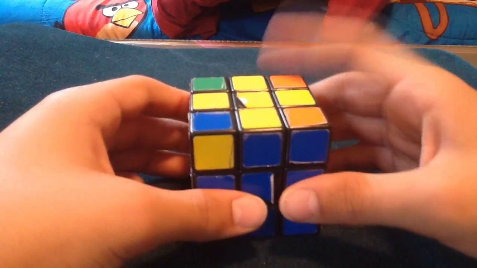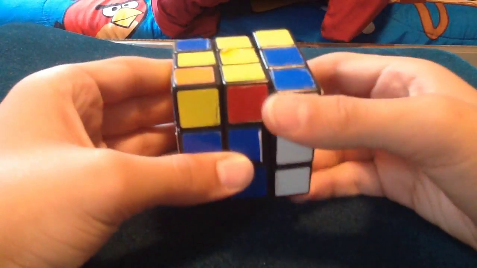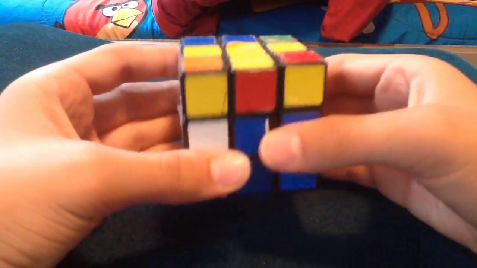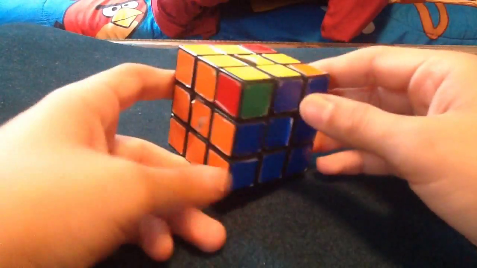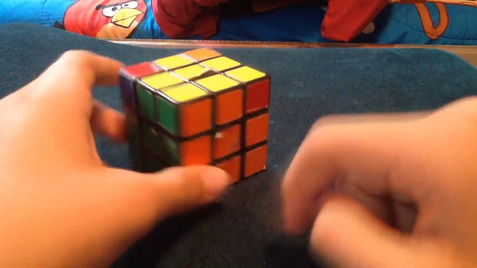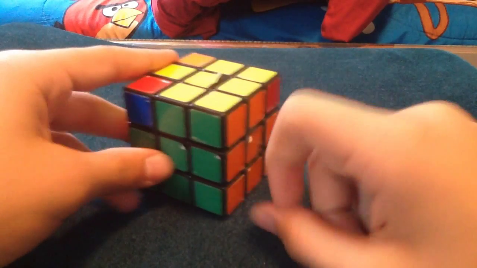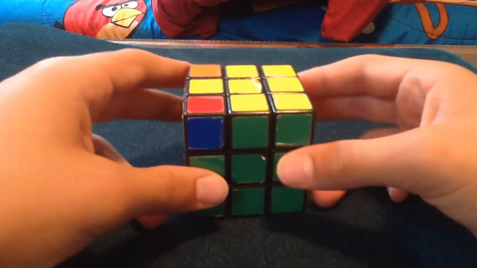Make sure the yellow is still facing up, and then do the algorithm: U, R, U', L', U, R', U', L. And now one corner will be placed in its correct spot. As you can see, this one is in its correct spot. It is just a coincidence that it is twisted to match with the other colors as well.